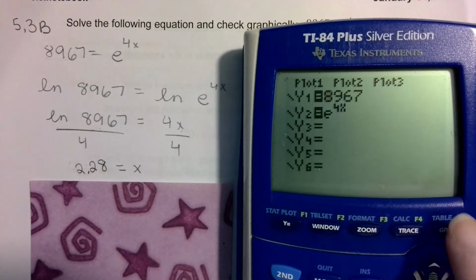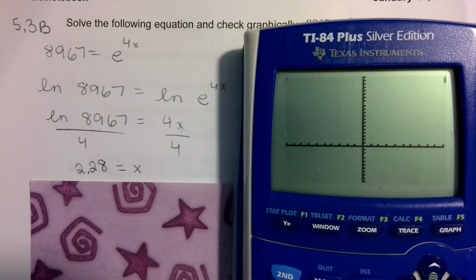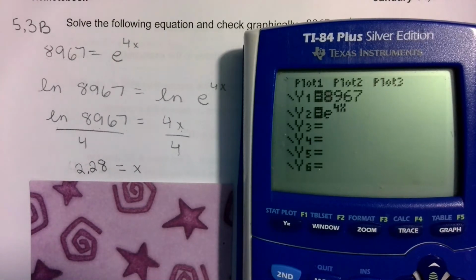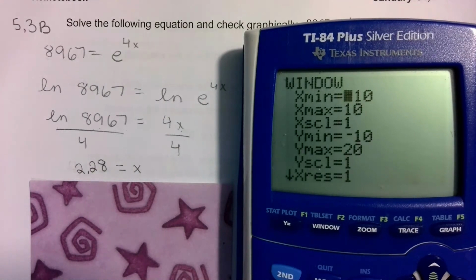Okay. Now, when I go to my graph, I first want to be sure that I can see the graph. The window I'm on here, I don't really see it very well. Remember that first equation is y equals 8,967. So that means my y's need to go up to at least 9,000. So let me set my window where my y goes up to, let's make it 10,000. And I'll make my tick marks every 1,000 units apart.